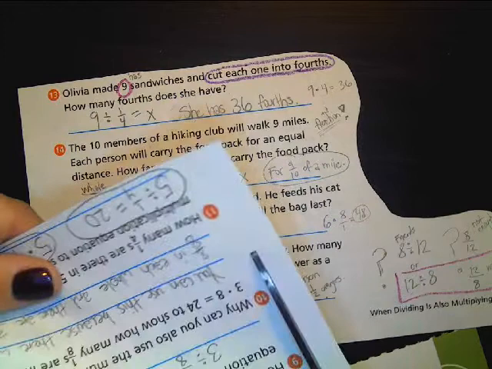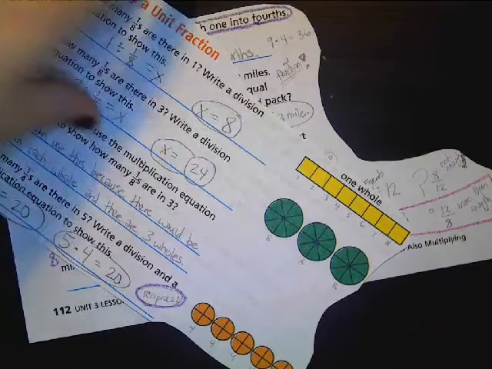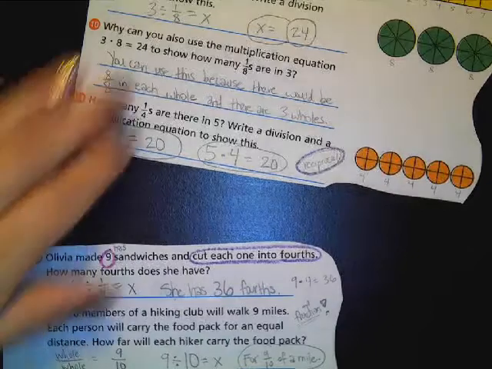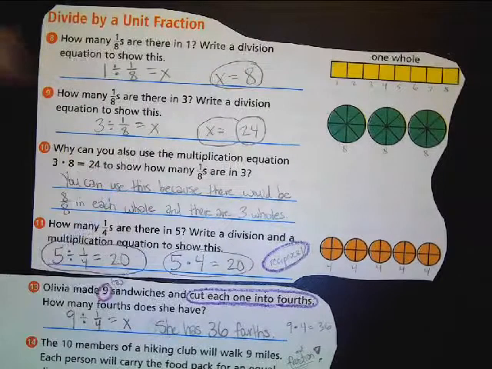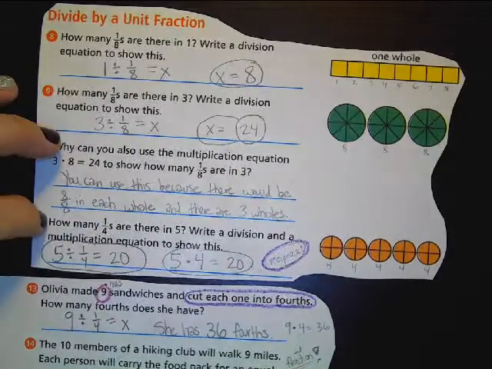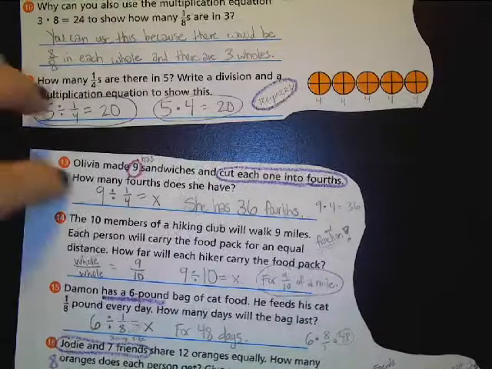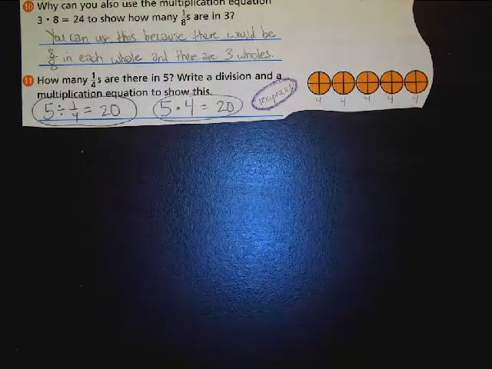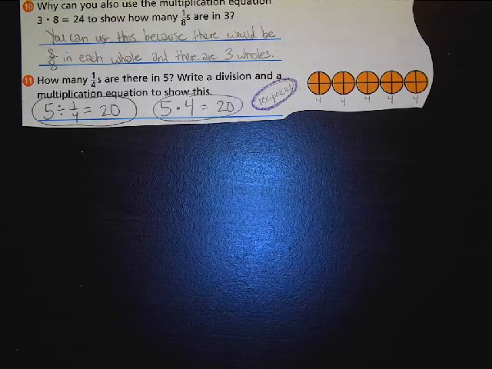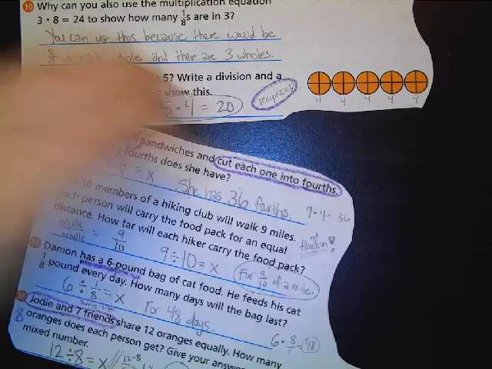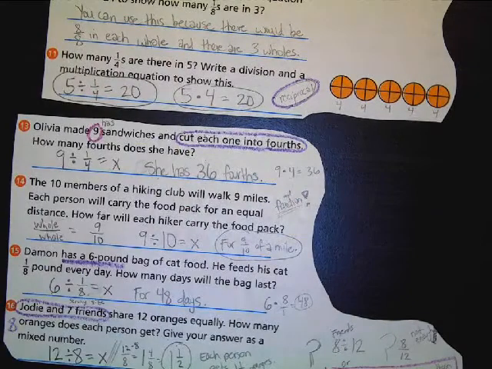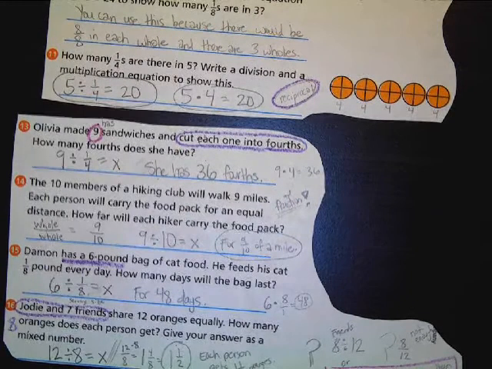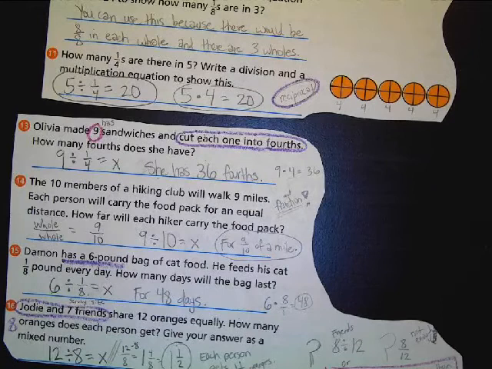So cut. You don't need your name or anything. Let's keep the divide by a unit fraction. Let's keep the orange title. Okay. So when I'm done cutting, you should have divide by a unit fraction, numbers 8, 9, 10, 11. And then you should have numbers 13, 14, 15, and 16. But I don't need the space by the numbers. Sorry about that.